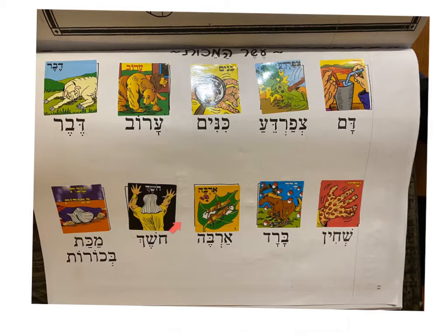Choshech, the Egyptians had 6 days of darkness. And the darkness, the last 3 days, was so thick they couldn't even move. And makat bechorot, their firstborn, died while Hashem passed over the homes of the Jewish people. Those are the 10 plagues.